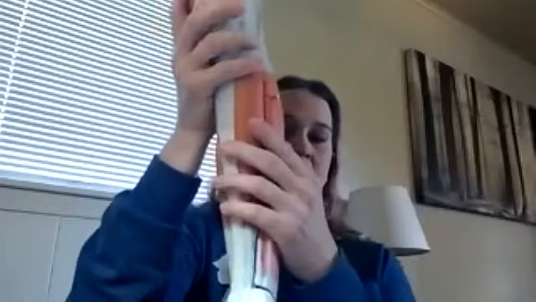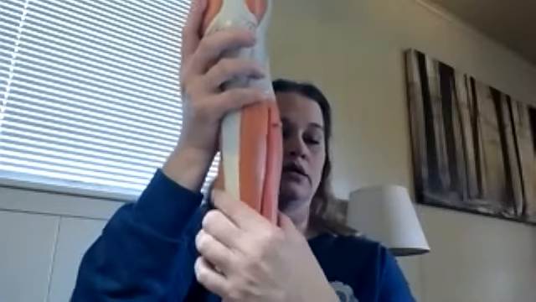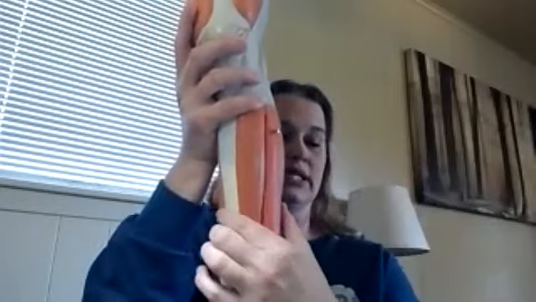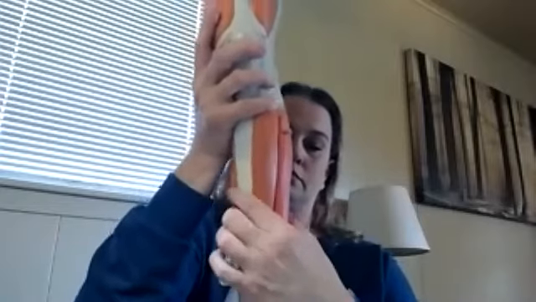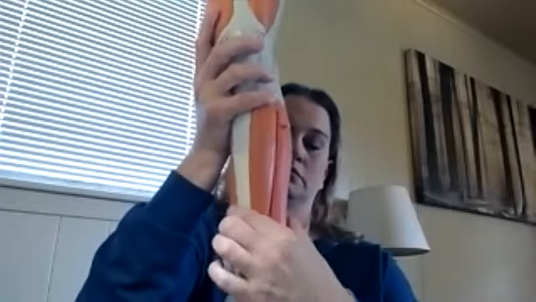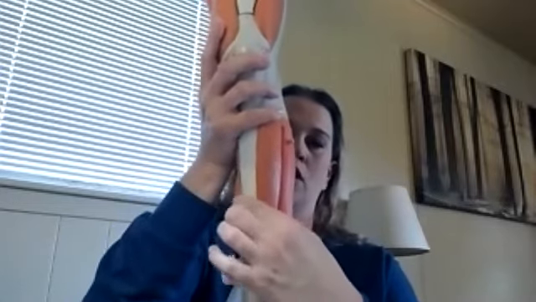Okay, so now we're going down to the lower leg, the front. You can still see this muscle from the back. So this is one of the muscles on the back side of the leg, but you can still see it sticking out here. Identify this muscle. This is your flexor digitorum longus.